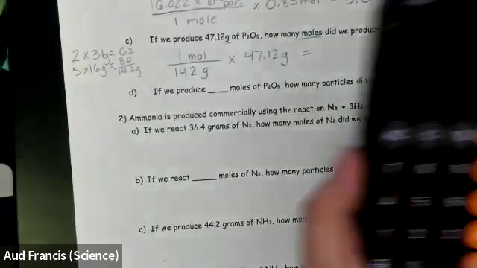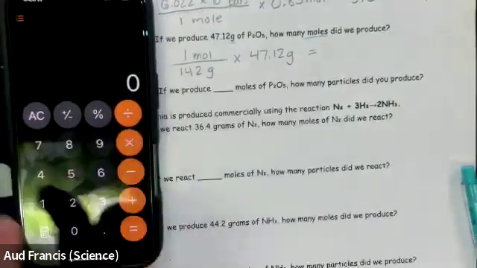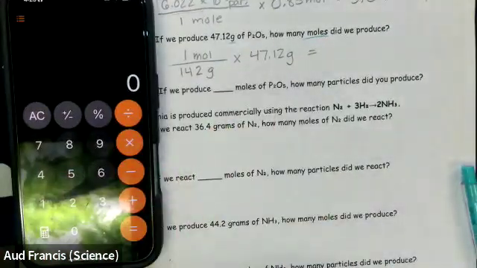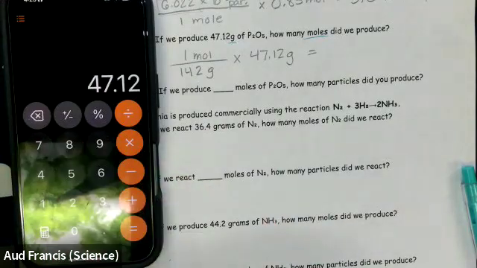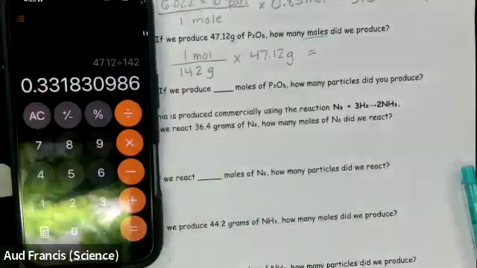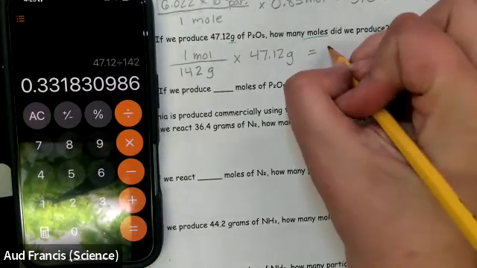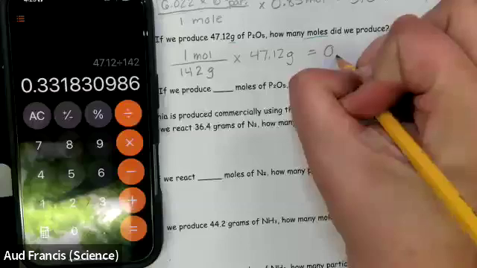So, bring my little calculator back over. 1 times 47.12 is going to give me 47.12. From there, I am going to divide this by my molar mass of 142. And it gives me, I'm going to call that 0.33. Okay, so I have 0.33.